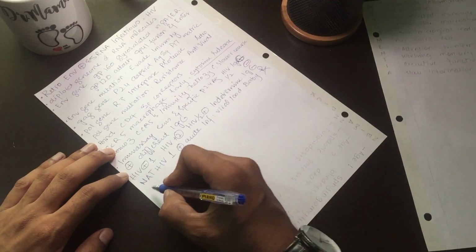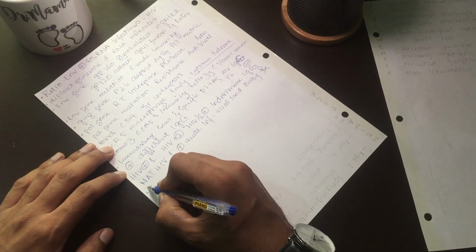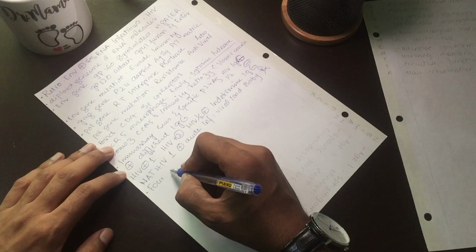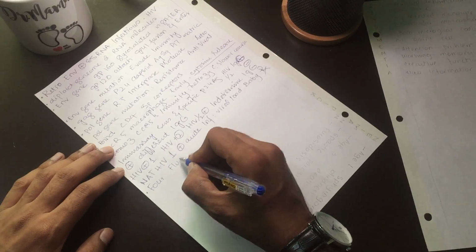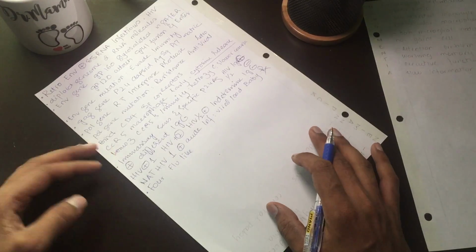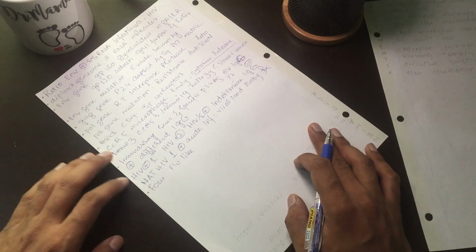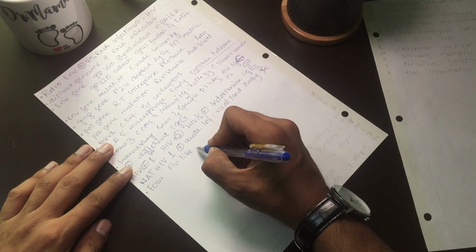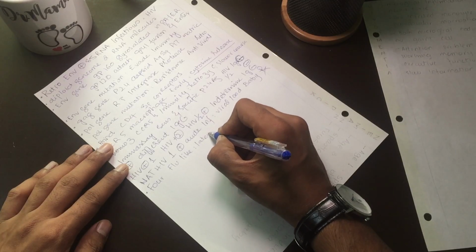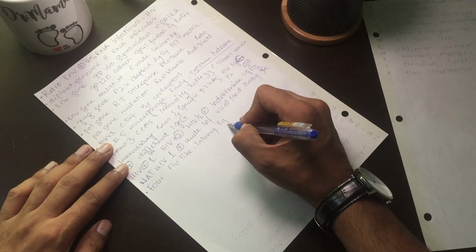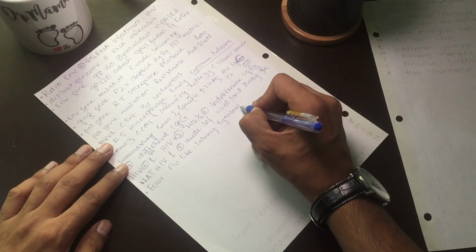Then we have the four stages of the time course of HIV. There are four clinical stages. First one is flu-like symptoms. The person acutely has flu-like symptoms in the initial course of the disease. Then there is a period of latency, in which there is a symptom-free period. The patient is feeling fine.